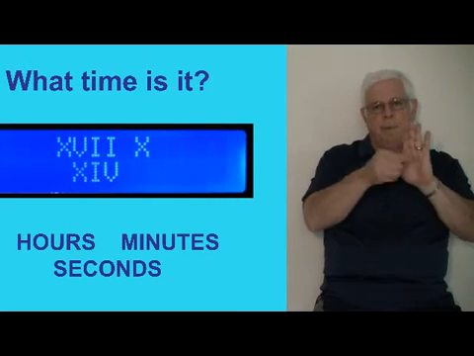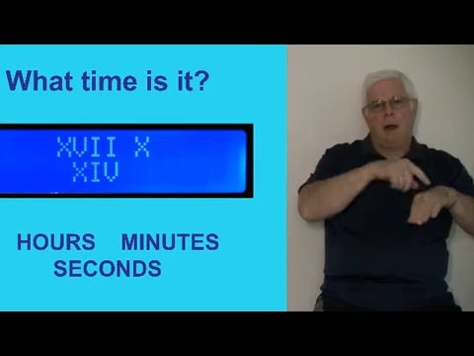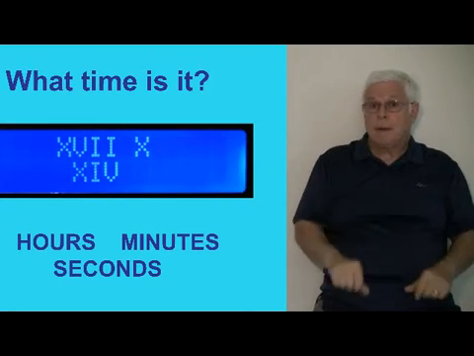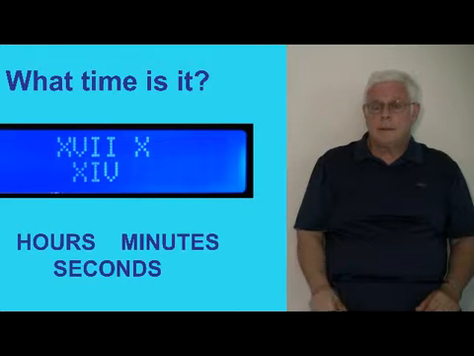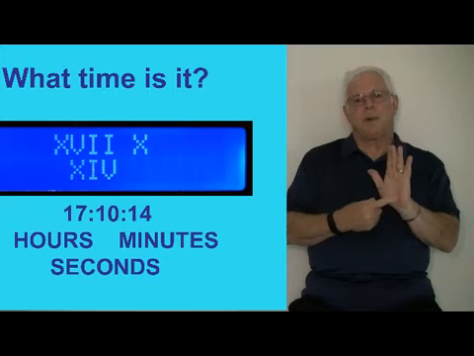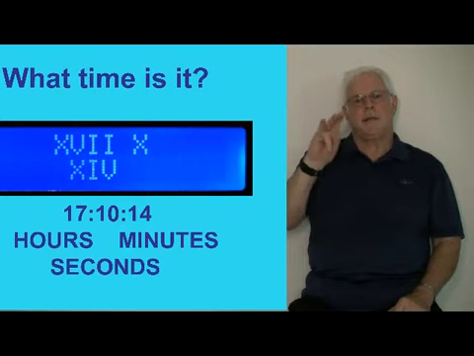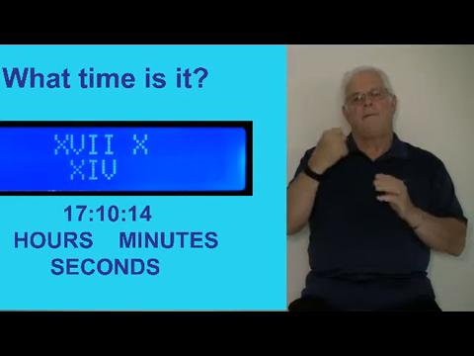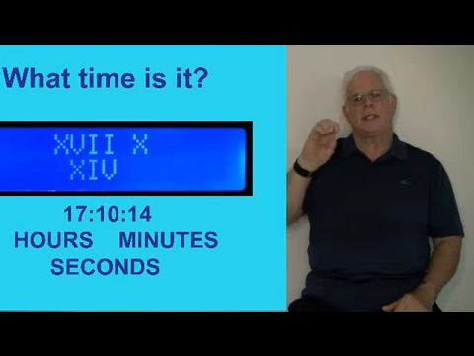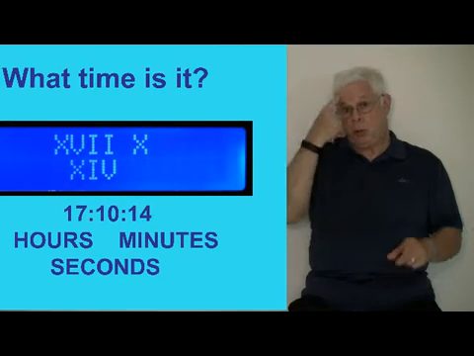This is an example of your finished clock. Can you understand the time? The time displayed is 17 hours, 10 minutes, and 14 seconds. You agree?